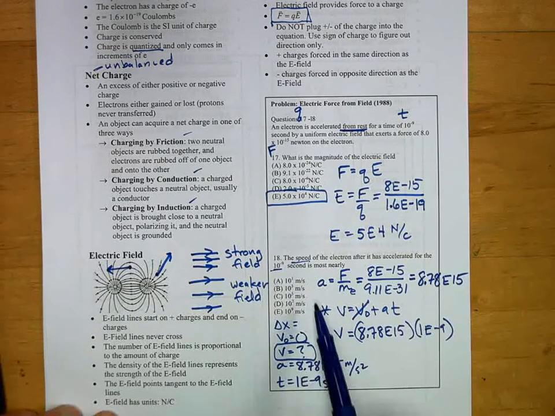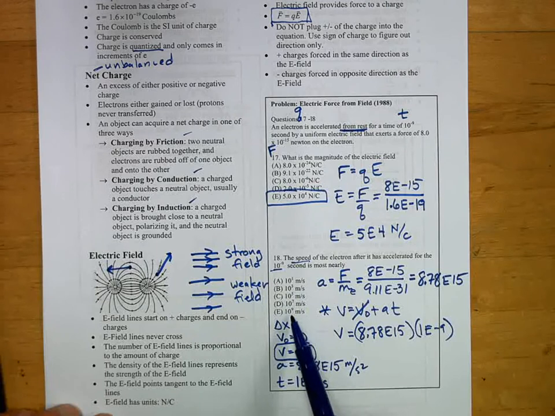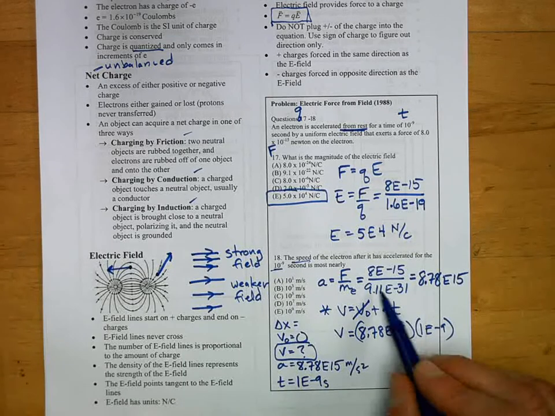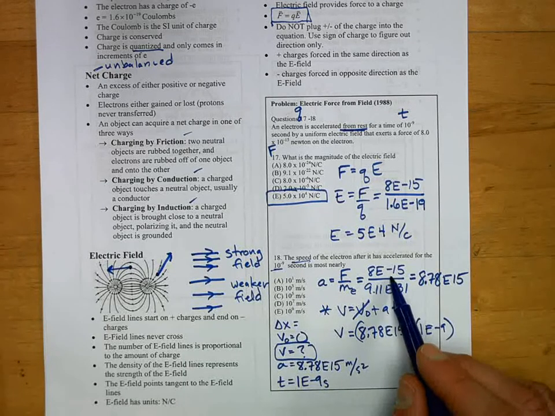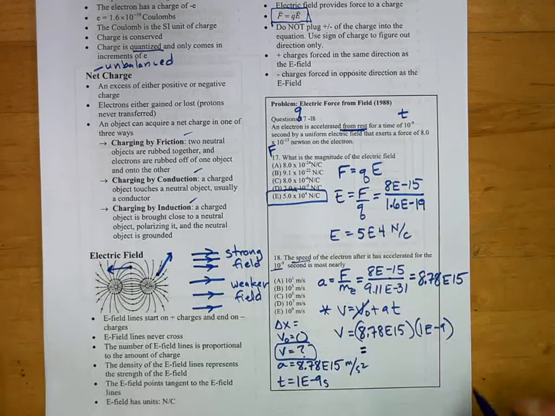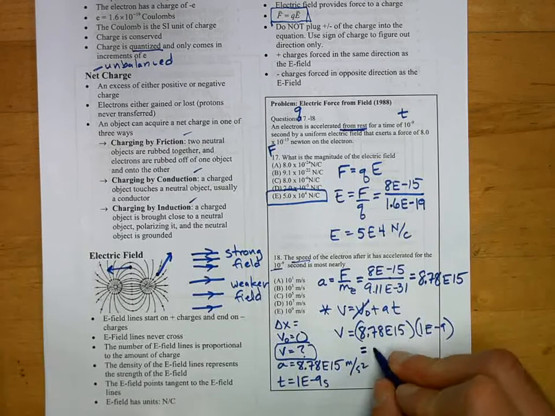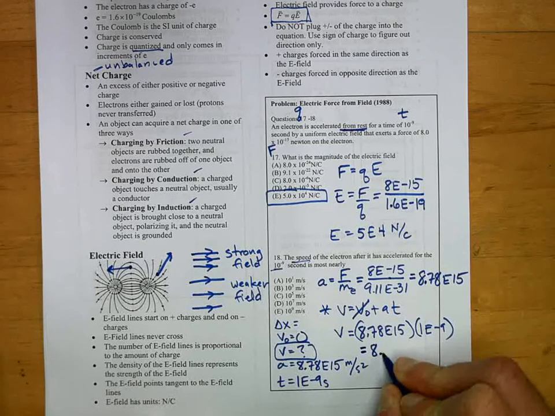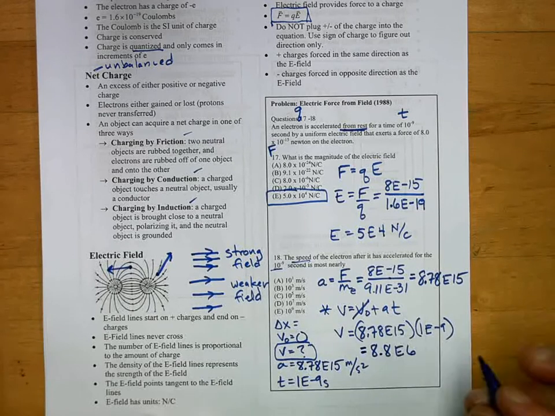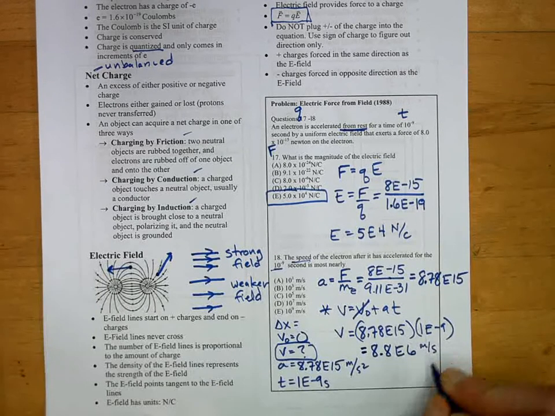I'm noticing that this is an estimation problem. All we have here are order of magnitudes. So I probably didn't need to use my calculator up here, but I'm going to go ahead and finish it up. And this is going to give us about 8.8 times 10 to the 6th power meters per second.